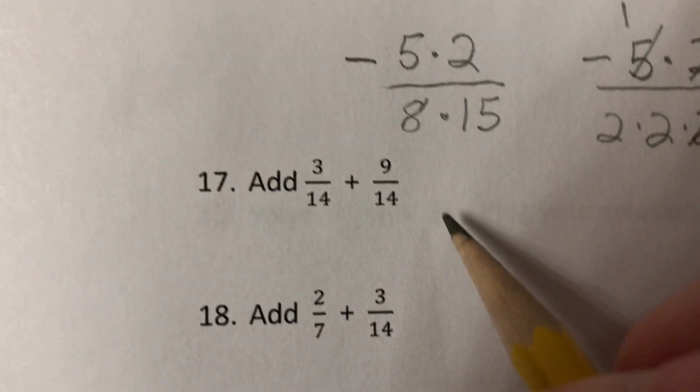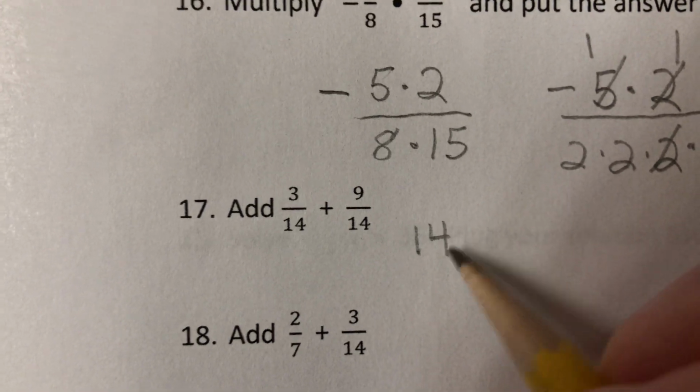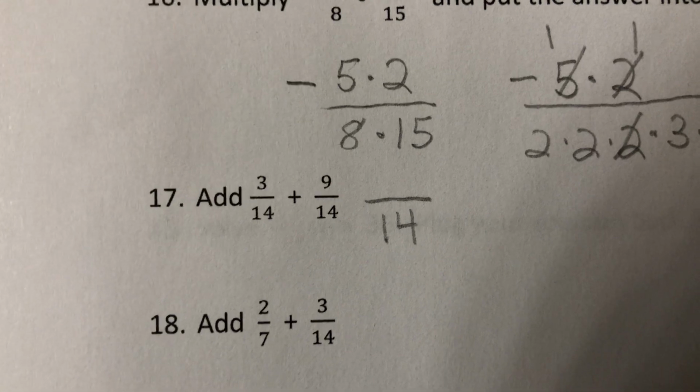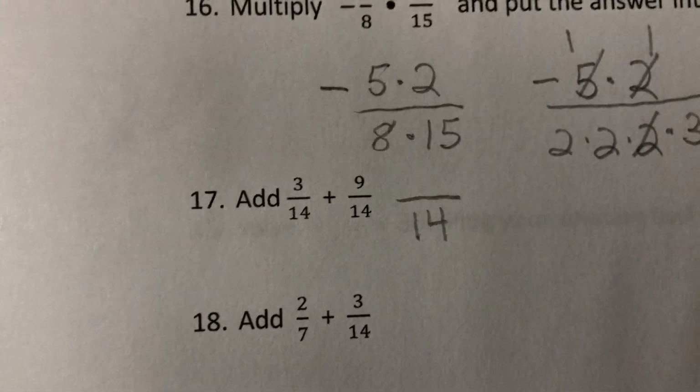When I'm adding fractions, I want to have the same denominator. So once the denominator matches, just rewrite it. And then I've got 3 out of 14 plus 9 out of 14. So altogether, I've got 12 14ths.